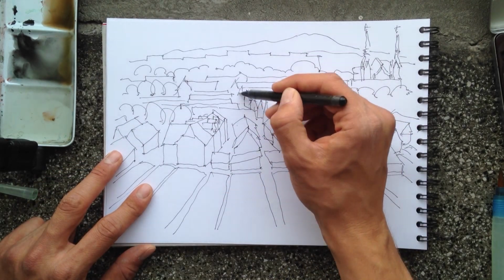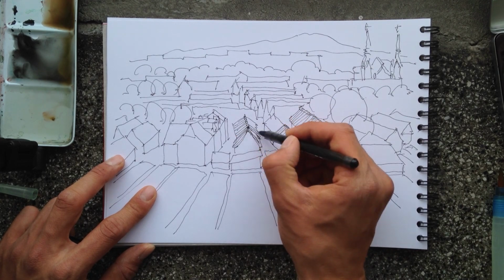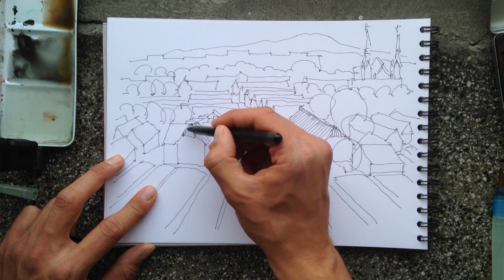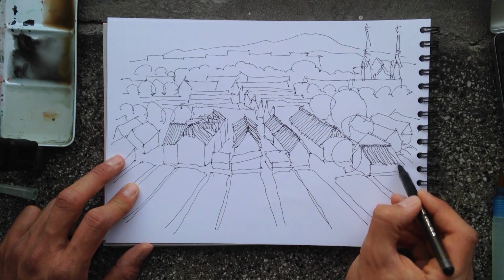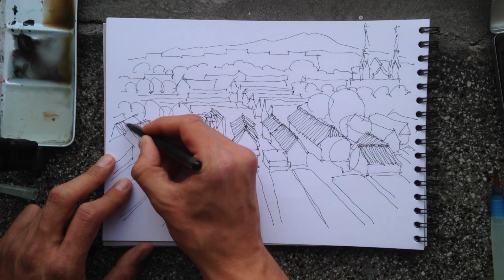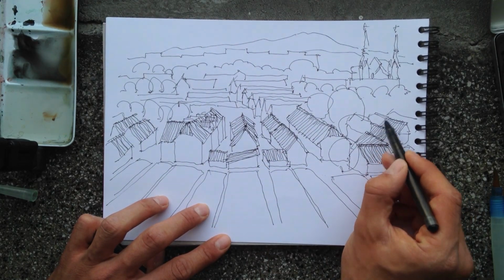As usual, I begin the drawing with an outline of all elements in the image. In a many-layered drawing like this, it is important to distinguish between front and back layers for the sake of understanding the image. By graphically differentiating the layers, we create the illusion of depth.